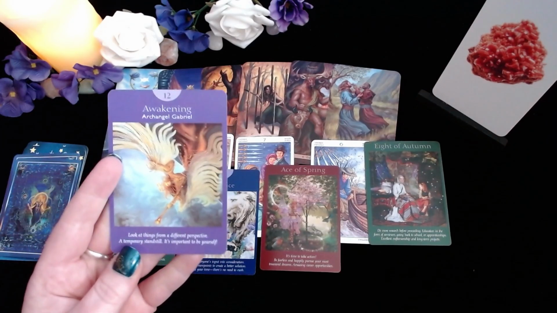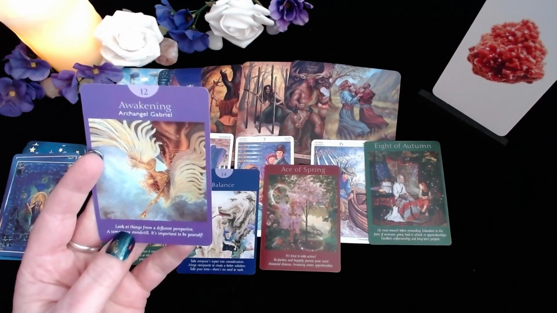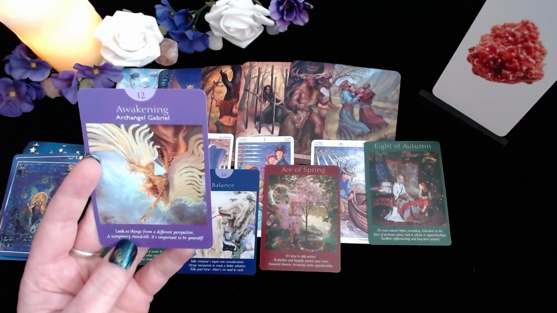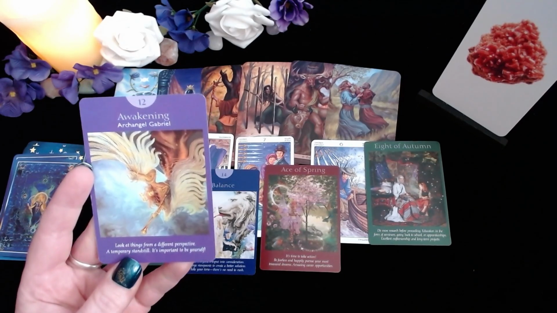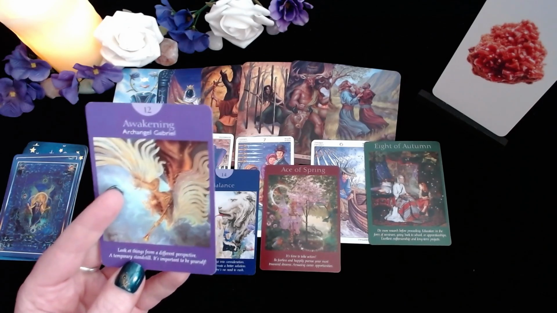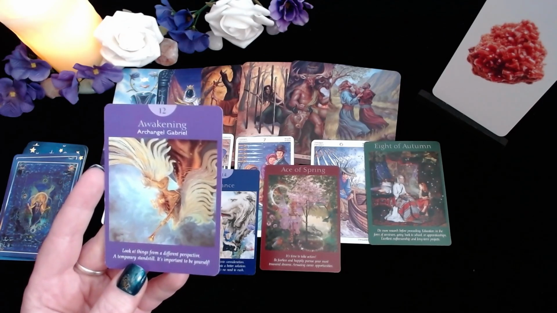Awakening, absolutely. Look at things from a different perspective. A temporary standstill. It's important to be yourself. That could sum up the whole of the Mercury retrograde. Well, it does to me anyway.